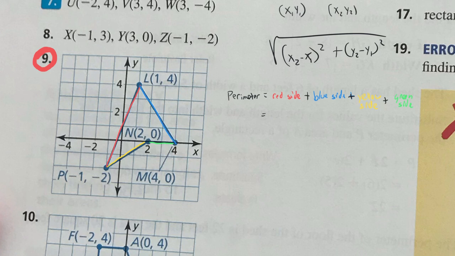So I'm going to call this R for red. I'm going to call this blue, B for blue. We'll call this Y for yellow. Now the green side, though, we can find out right now. That's clearly 2 units right there. So we're going to say that's 2 units. All right. But now we have to go on this separate mission to find the length of the red side, the length of the blue side, and the length of the yellow side.